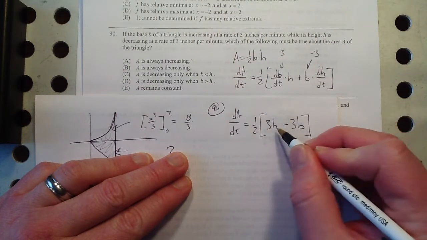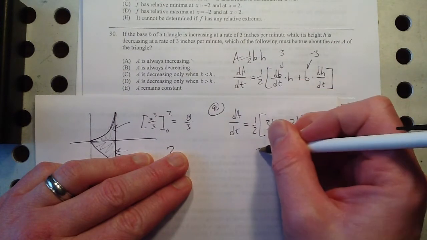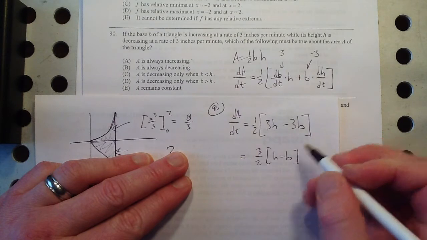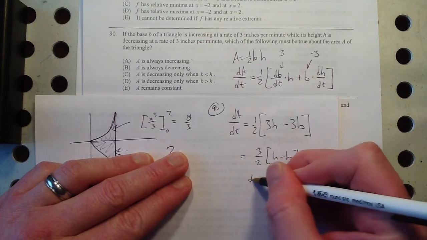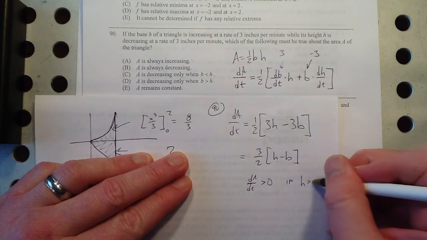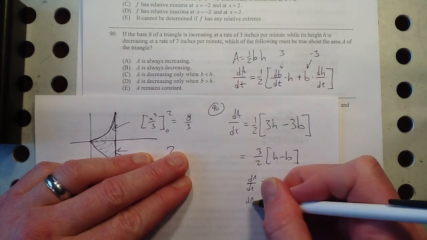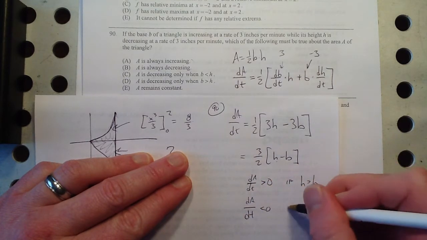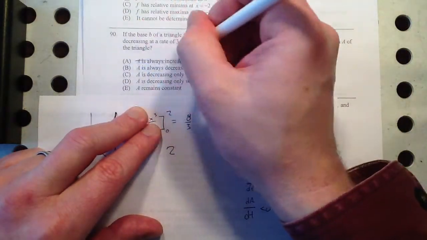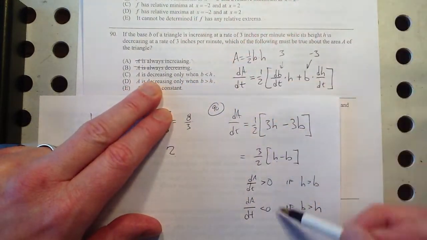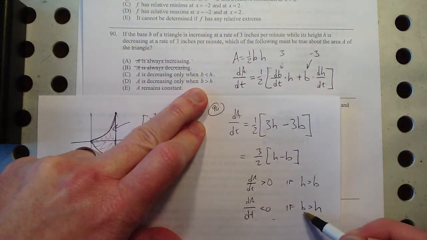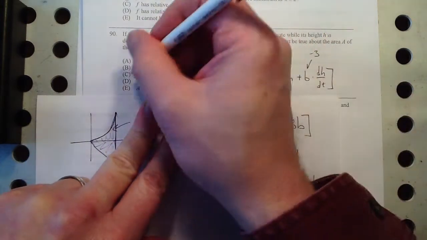It looks like, since those are both multiples of 3, you could factor the 3 out if you wanted to. That's the same as 3/2 times h minus b. So dA dt is positive if h is bigger than b, right? And it's negative if b is bigger than h. So let's see. That's not right. A is decreasing only when b is less. No, that's not right. A is decreasing when, yes, that's what we said there. So that's right.